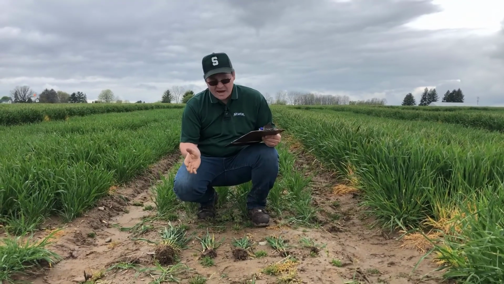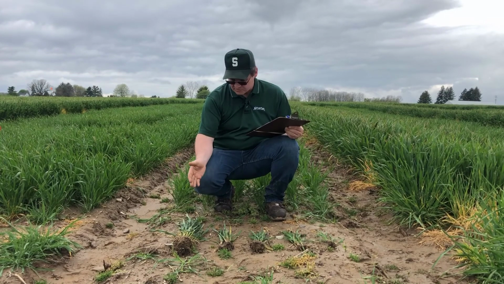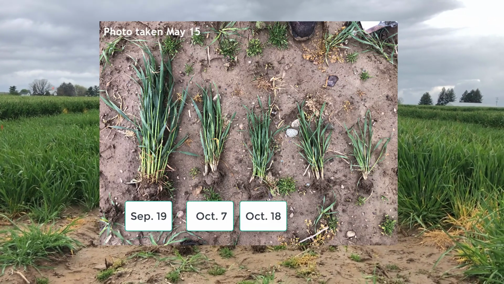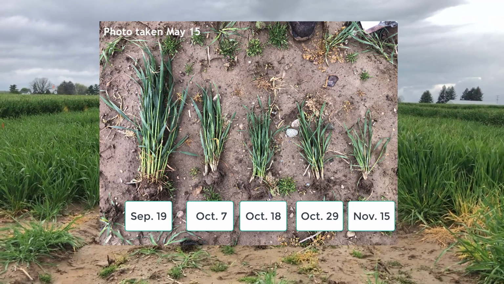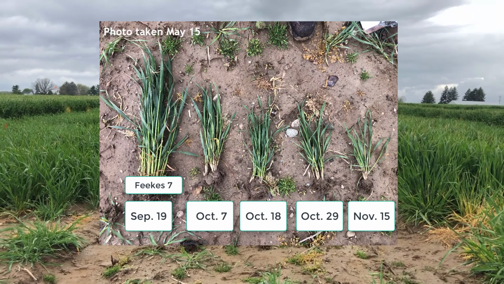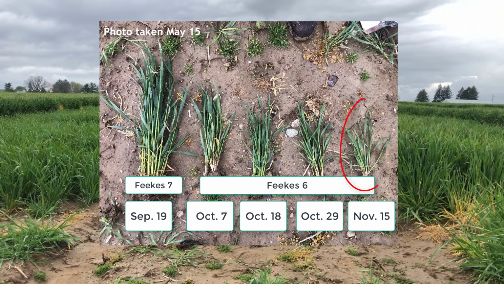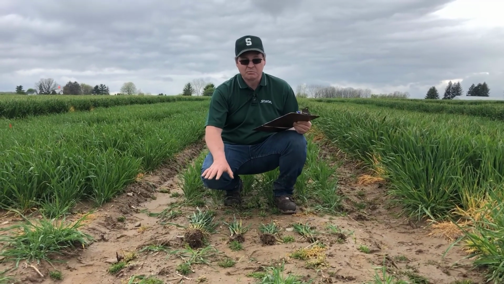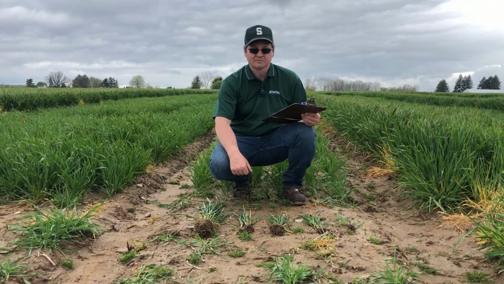So just to show the magnitude of differences in here, I've got all the planting dates laid out right here in front of us. This is planting date 1, planting date 2, planting date 3, 4, and 5, and you can see what the difference is in terms of development. This plant is at Feekes 7, almost Feekes 8. The rest of these are at a Feekes 6. This one is barely at a Feekes 6. So planting date has a big impact on what your yield potential would be.